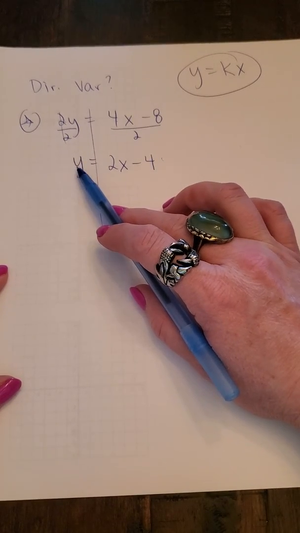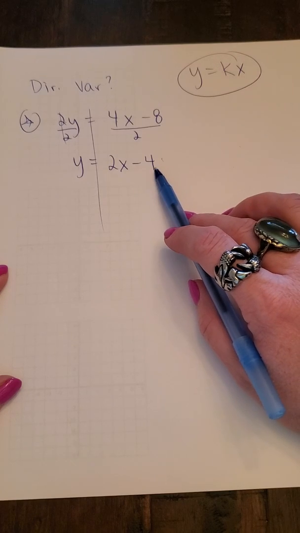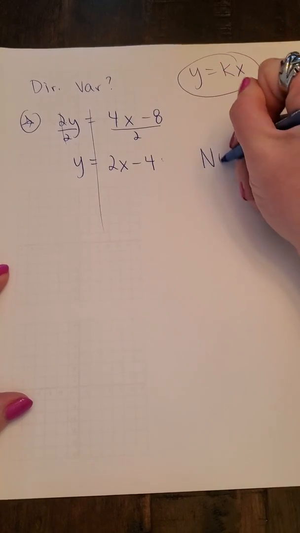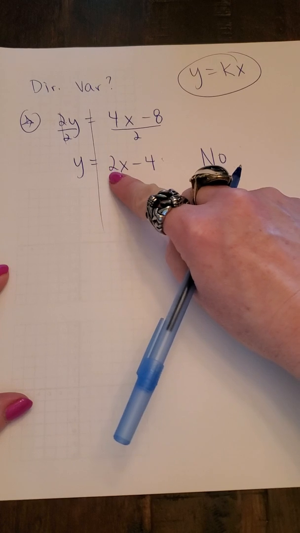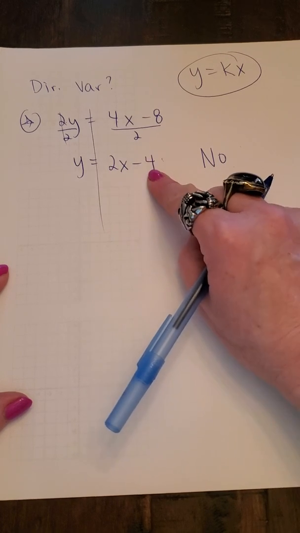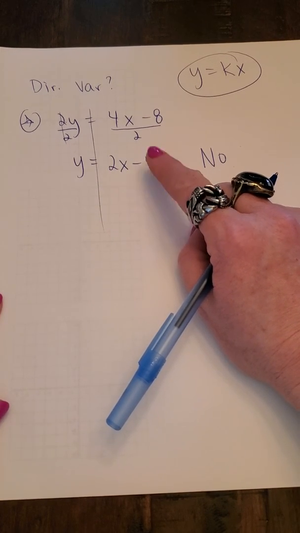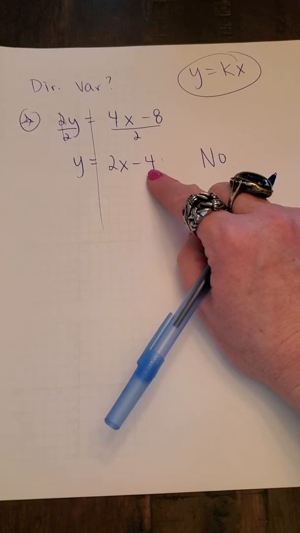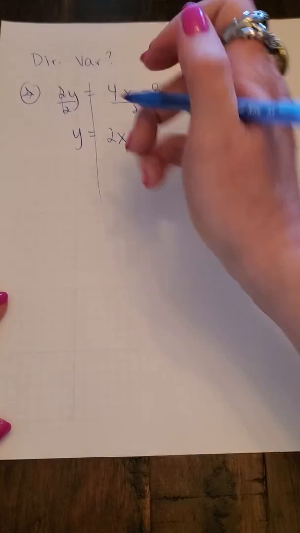All right, so here's the formula. Y equals 2x minus 4. Is that a direct variation? No, because it's not y equal to kx. There's this extra information right here. This would go through the y-intercept, the y-axis, excuse me, at -4. So that is not a direct variation. Let's do another one.